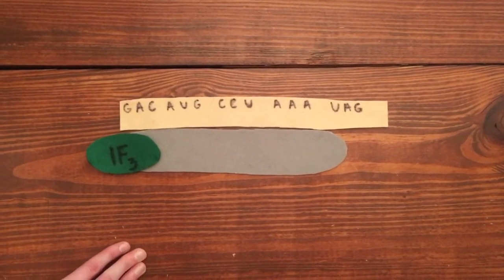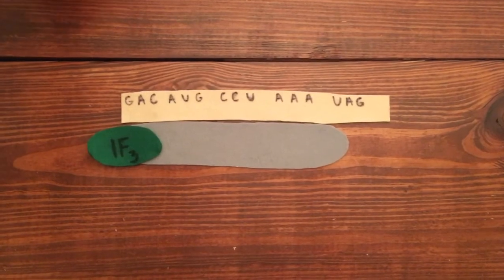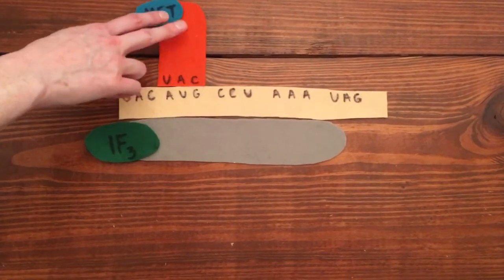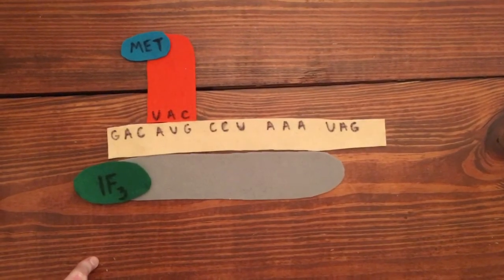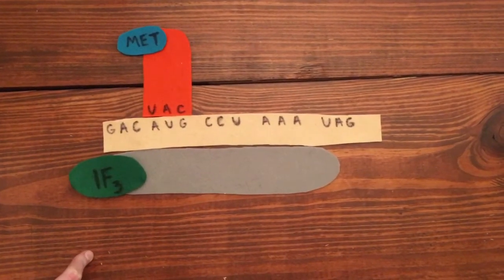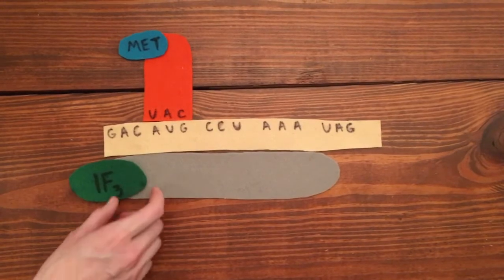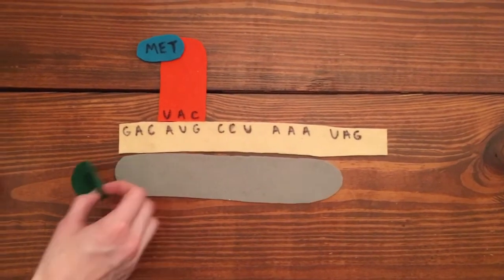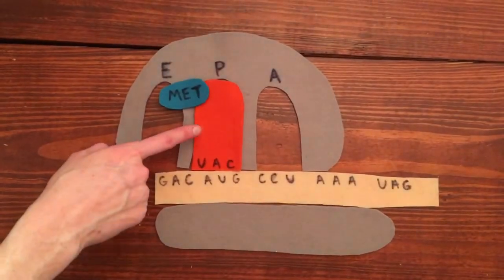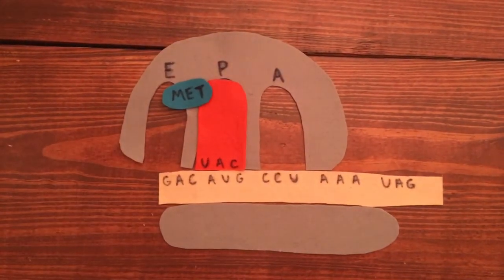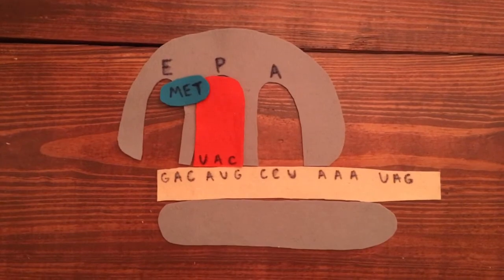Next, our tRNA is going to bind to our mRNA at the start codon, and also other initiation factors are also going to bind. Then, the initiation factors are going to be removed, and then the large ribosomal subunit is going to attach. Now, this tRNA is in the P site, or the peptidyl site.